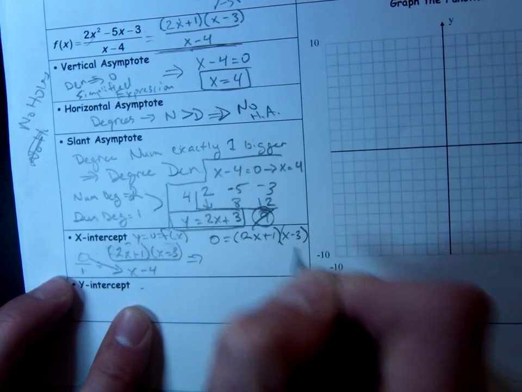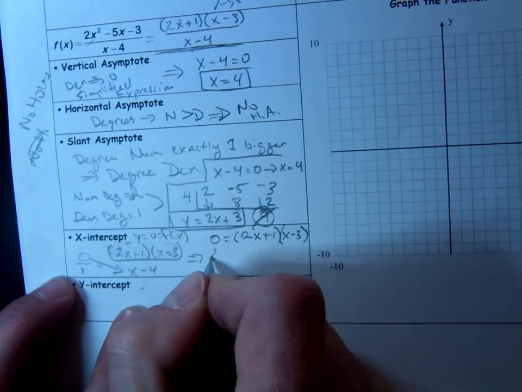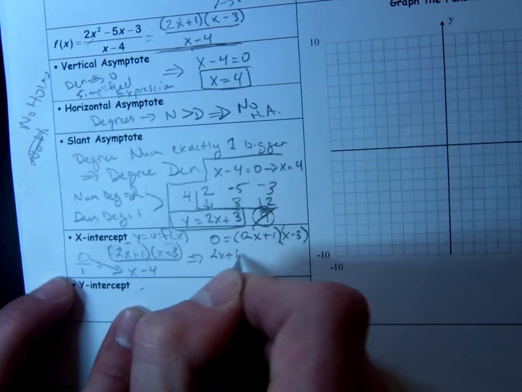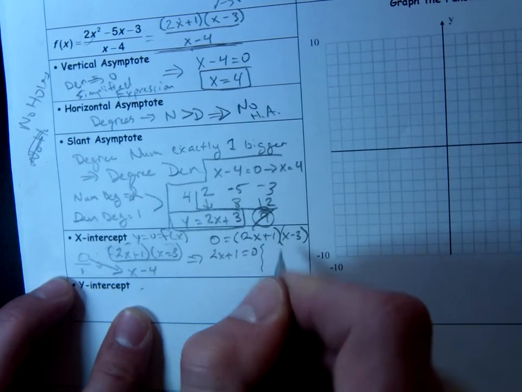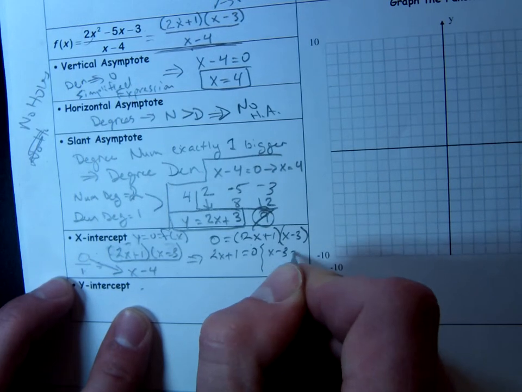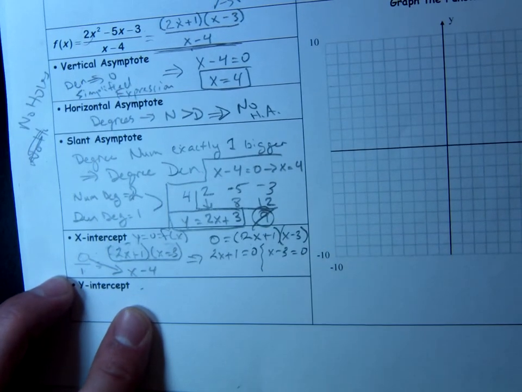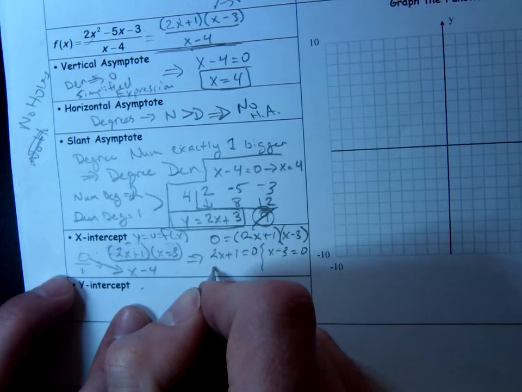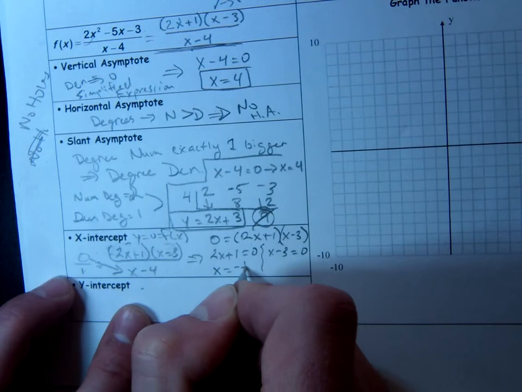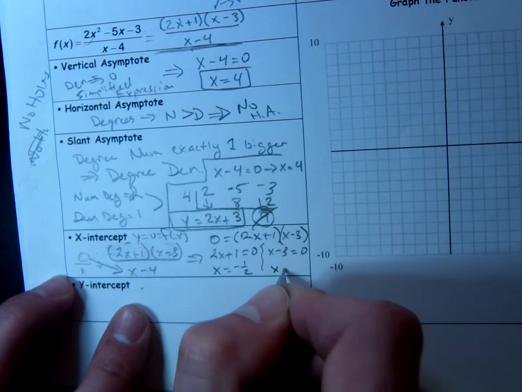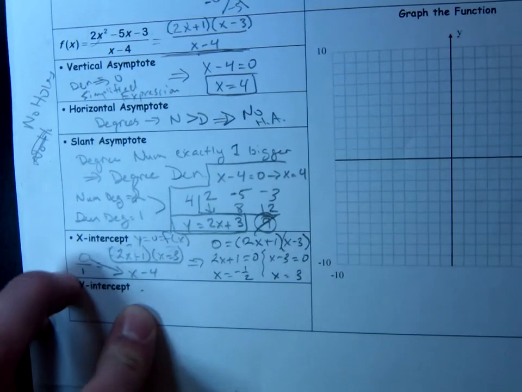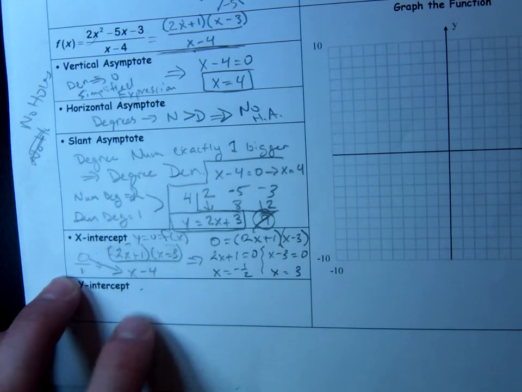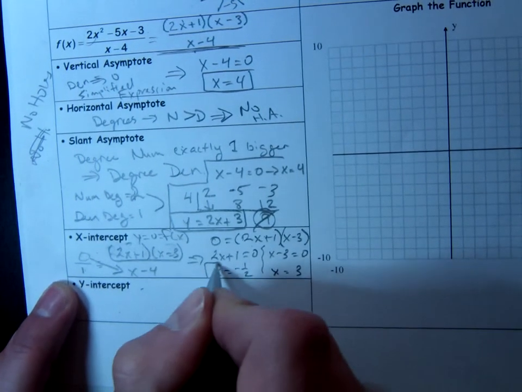Now the zero product property tells me that if 2x plus 1 is equal to 0, or if x minus 3 is equal to 0, then the whole thing equals 0. So both of these will give me a 0. If I solve this one, I would get x is equal to negative 1/2. If I solve this one, I would get x is equal to 3. Those are my x-intercepts. So those are important values as well.